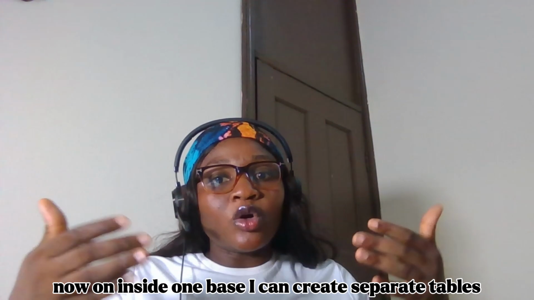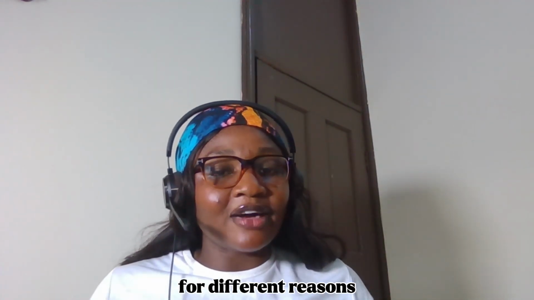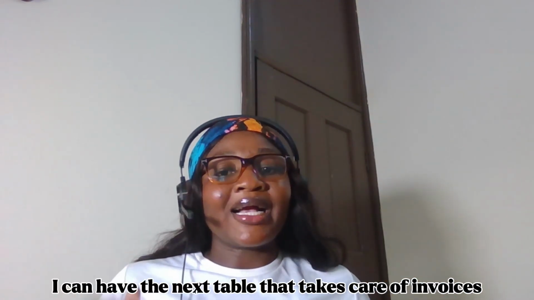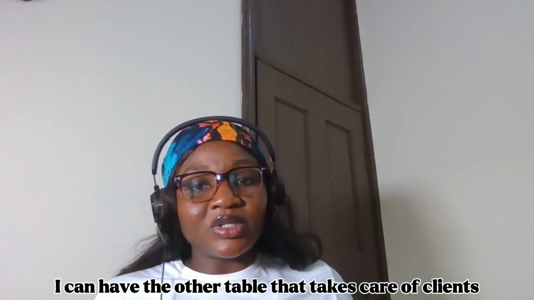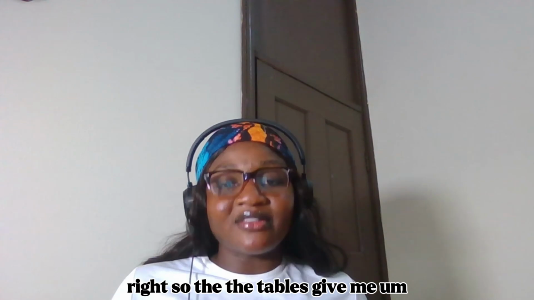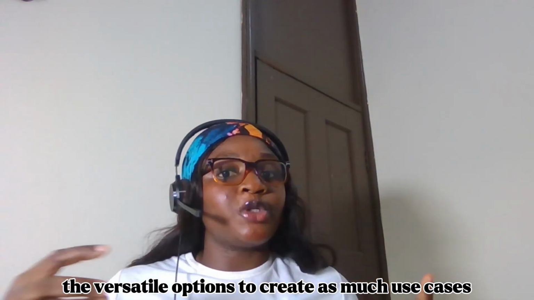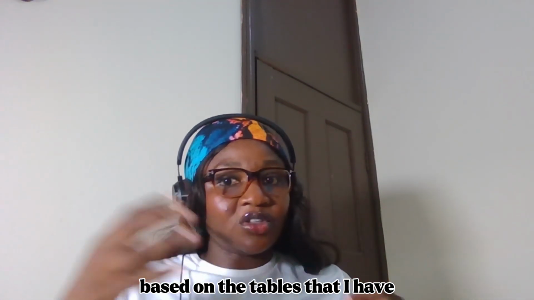Inside one base I can create separate tables, and these separate tables cater for different reasons. I can have a table that takes care of bookings, the next table that takes care of invoices, and the other table that takes care of clients, right? So the tables give me the versatile options to create as many use cases as I need.